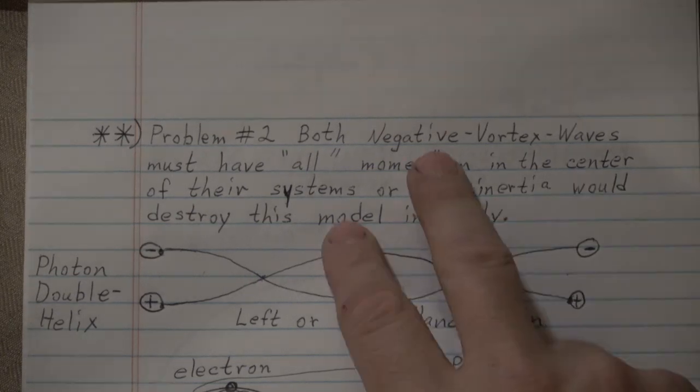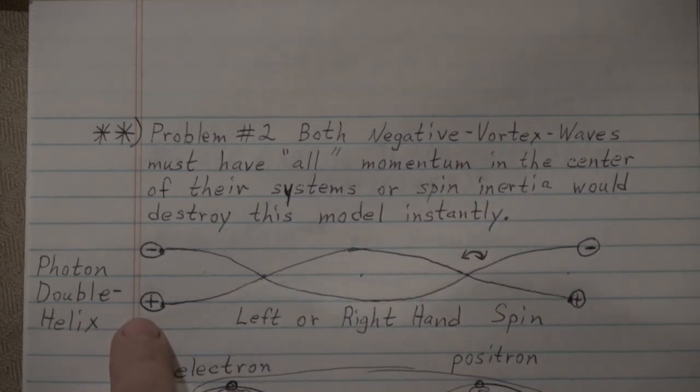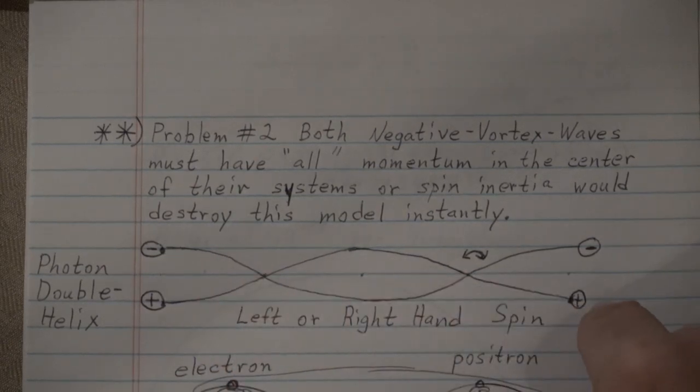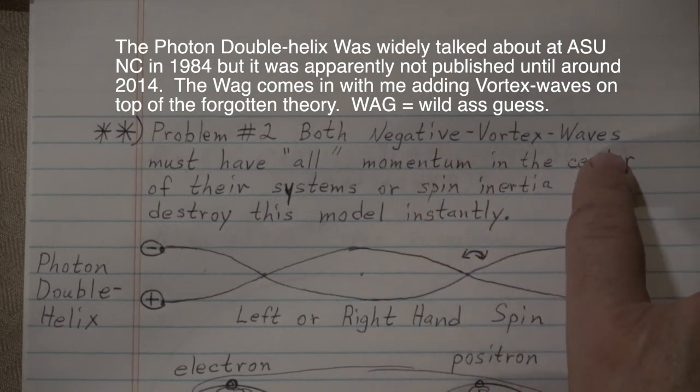Problem 2, accepting an idea, a wild ass guess, and I do need to go back on this and say that as soon as you go to photons using the double helix, that is an old theory. It's a WAG, which is a wild ass guess, that they have vortex waves to them.